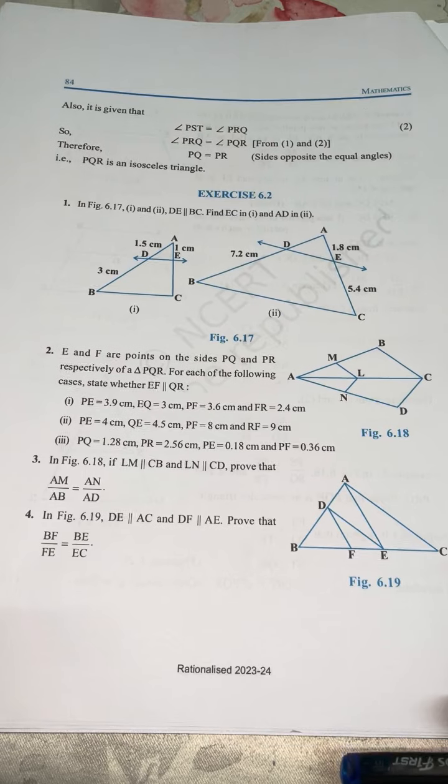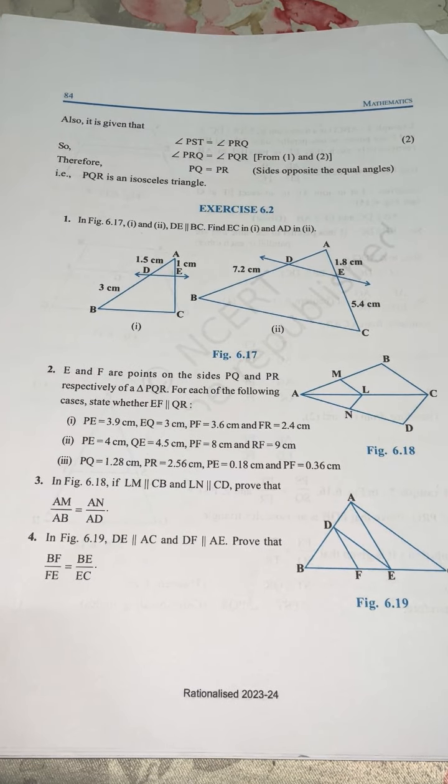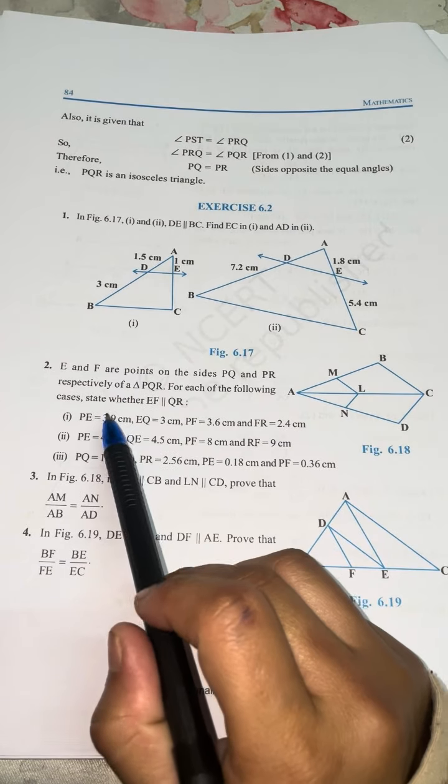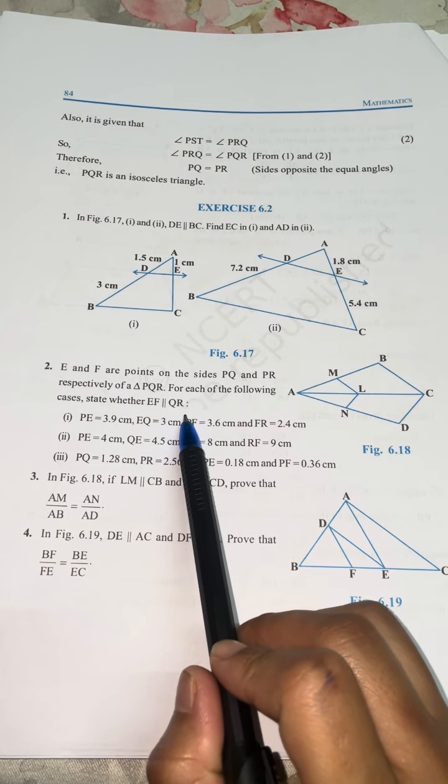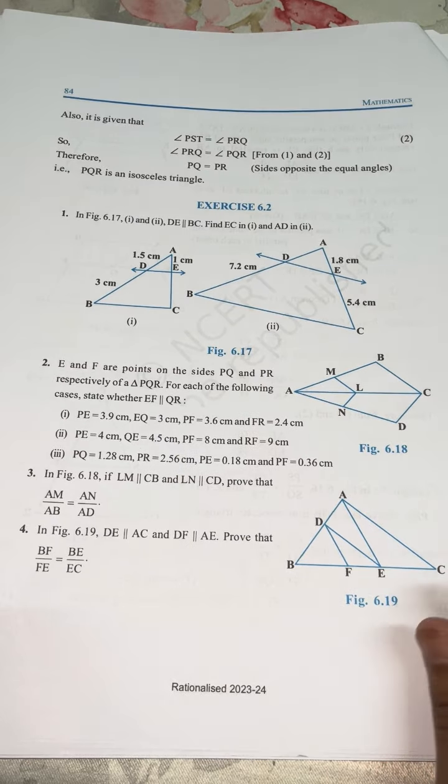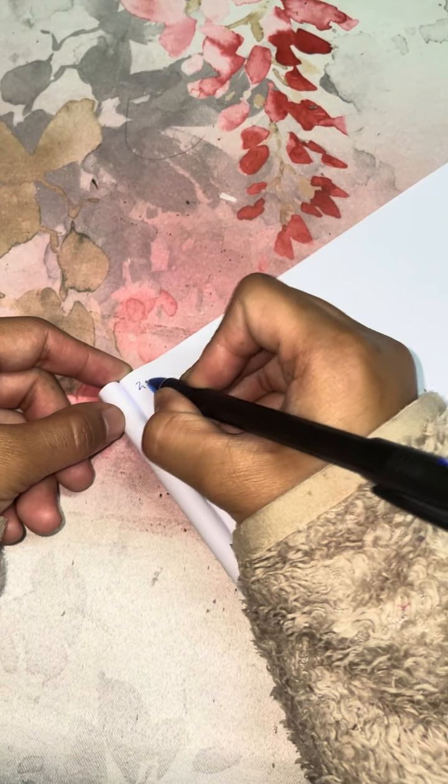Okay, let's go to number 2. E and F are points on the side PQ and PR respectively of a triangle PQR. For each of the following cases, state whether EF is parallel to QR. Let's draw the triangle PQR.